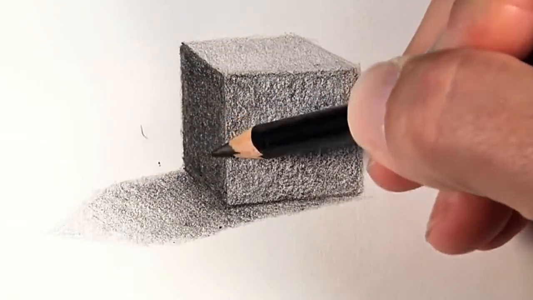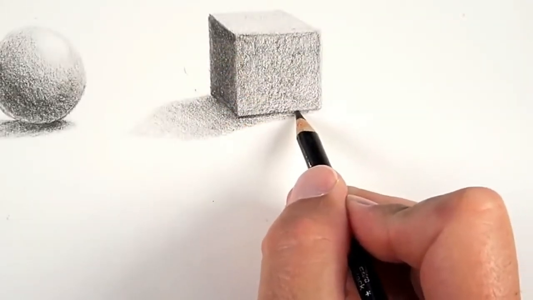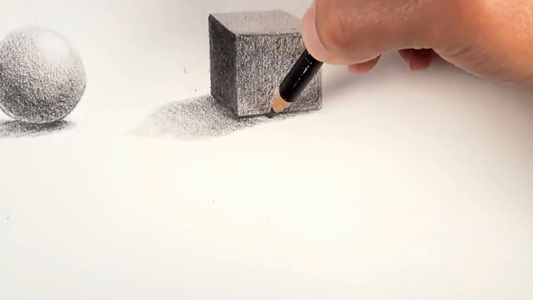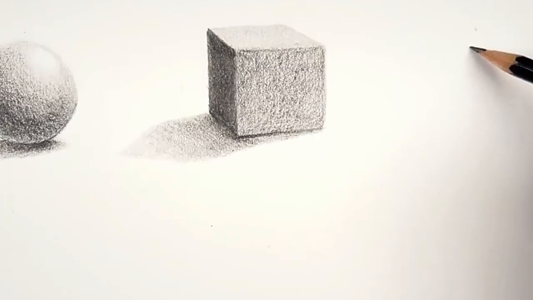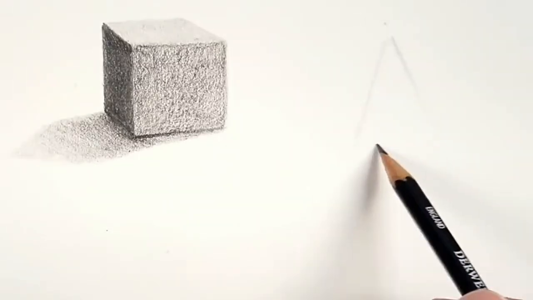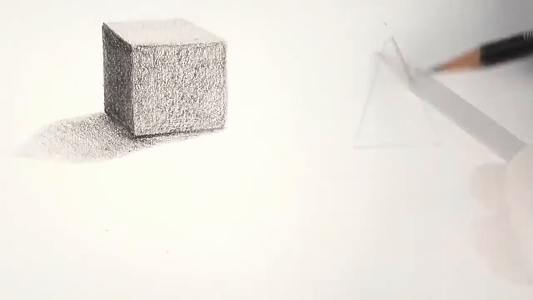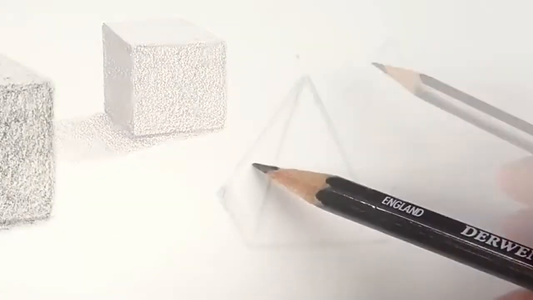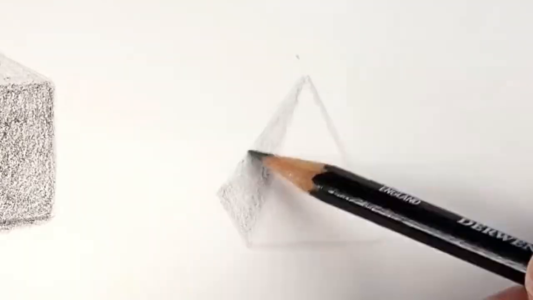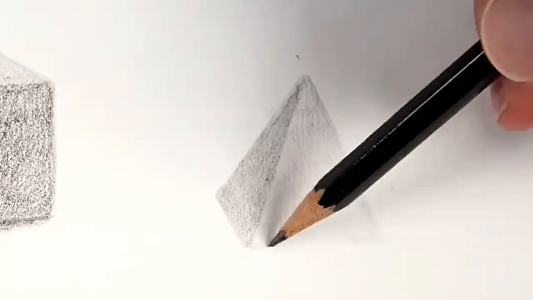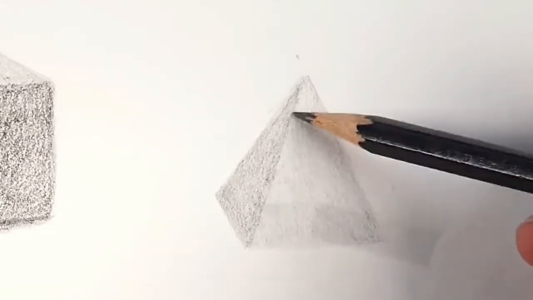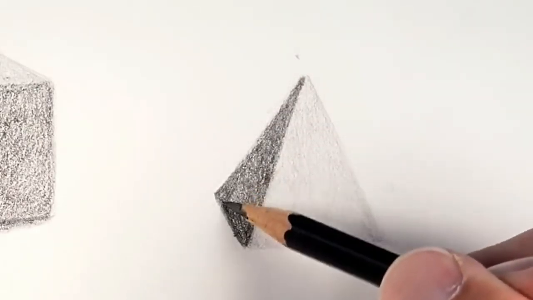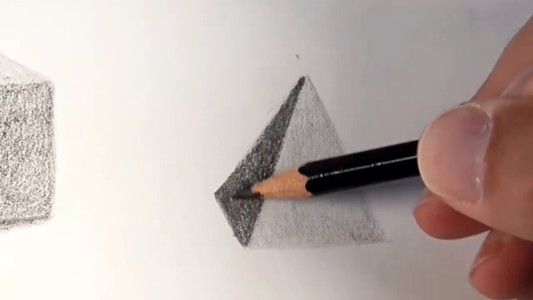Now try to take a look at how the shadow was formed in the cube. And here's a pyramid, which is a shape generated by a triangle. Try to observe which side of the pyramid is much shaded and which side is just lighter.